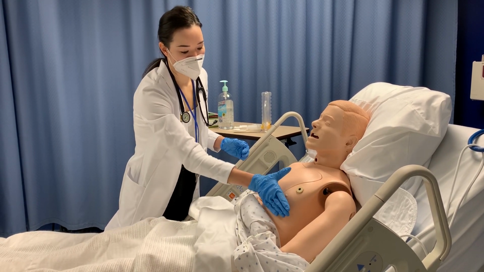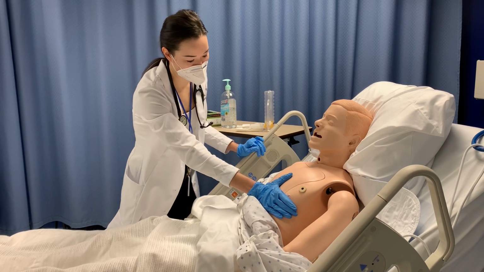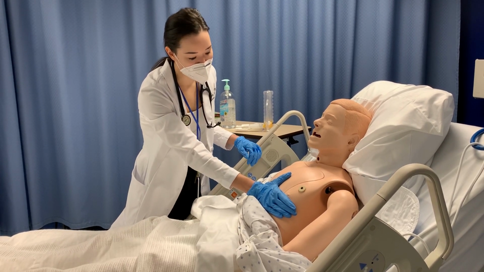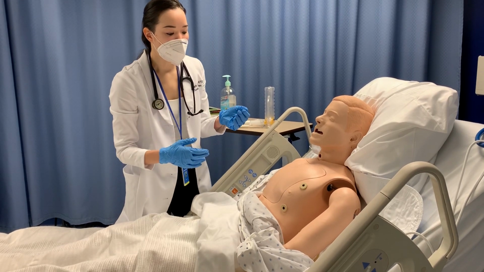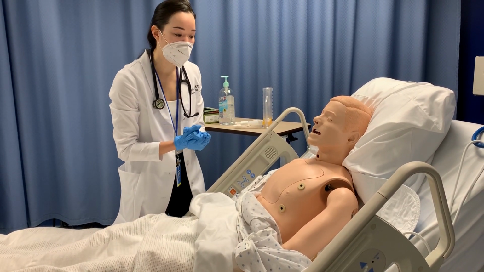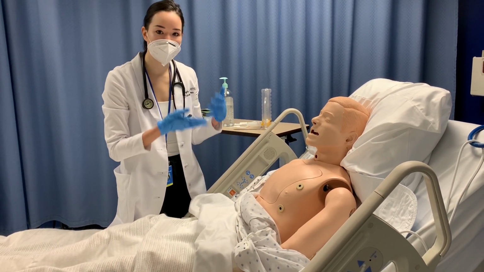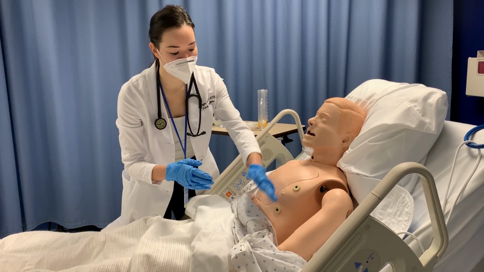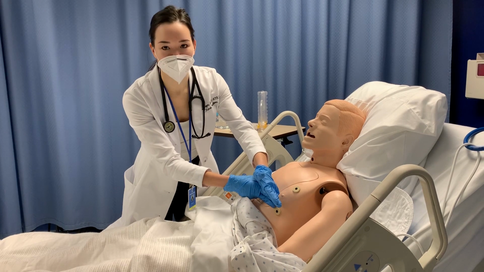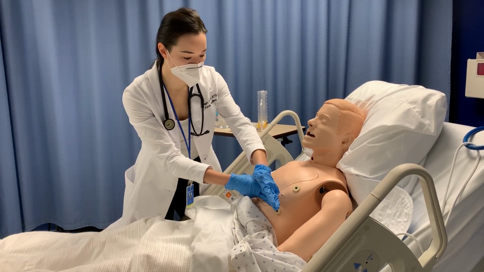So I can palpate my patient's point of maximal impulse. If I had a patient with large breasts, I could ask my patient to lift her breast, or I can use the back of my hand to lift the breast and feel for the point of maximal impulse.